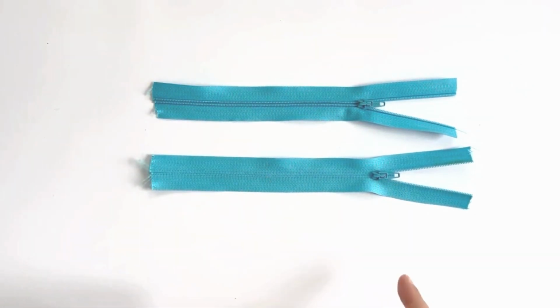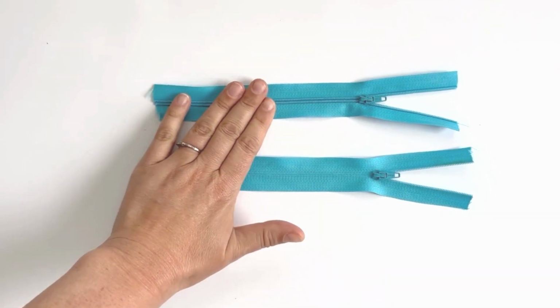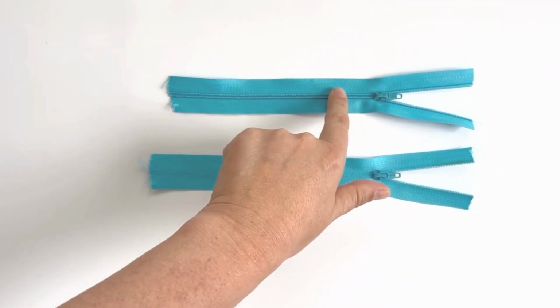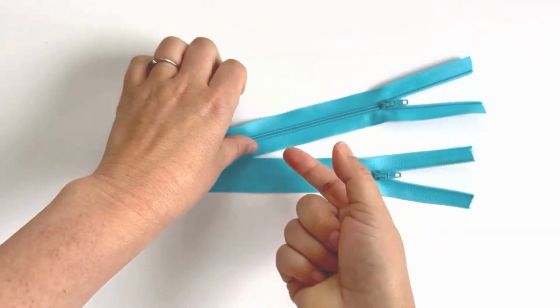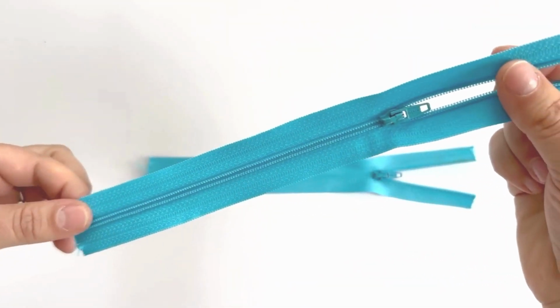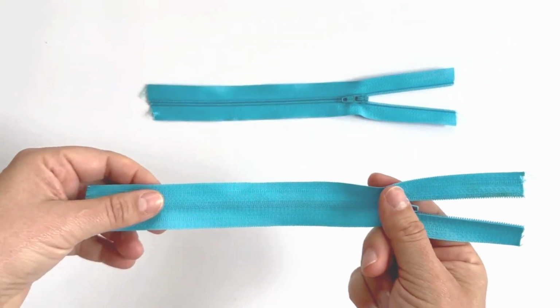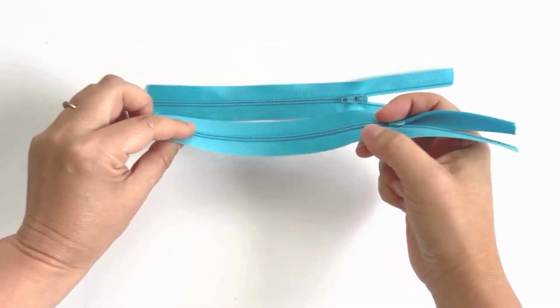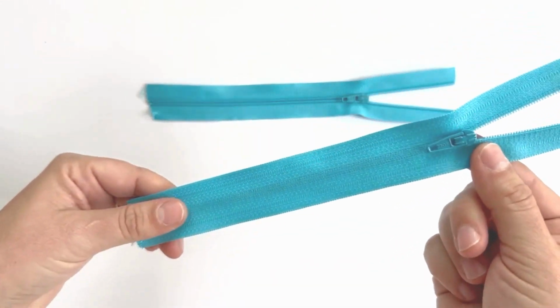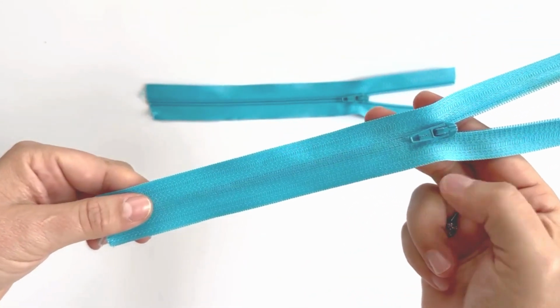But when the sliders are attached, they have two completely different looks. This is nylon coil zipper chain, and this one has a standard slider. And as you can see, it looks just like your average nylon coil zipper. And then this is the same exact zipper chain, but it has a reverse bale slider attached.